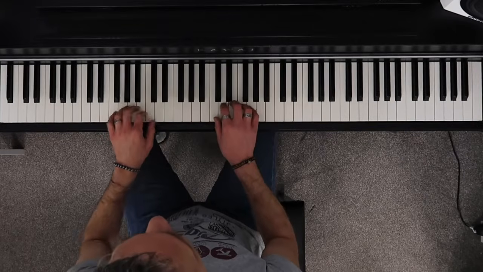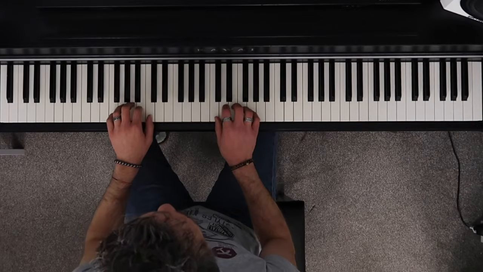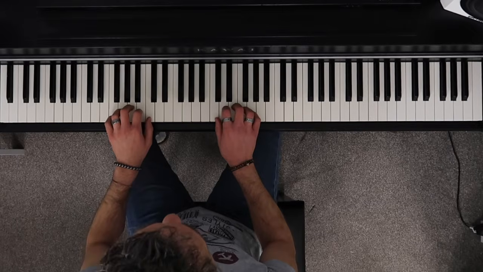In these tutorials you will find the foundations, the basic information regarding scales and chords.